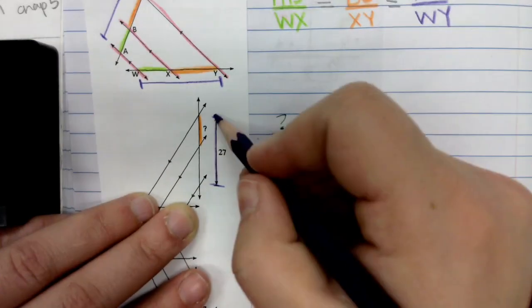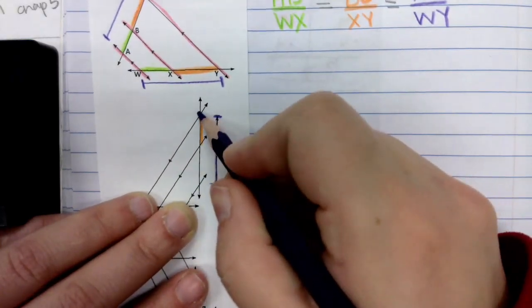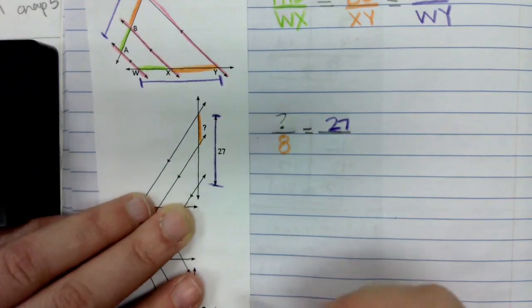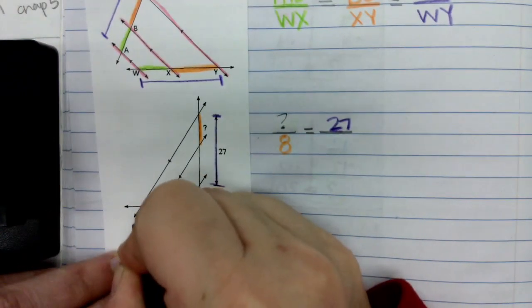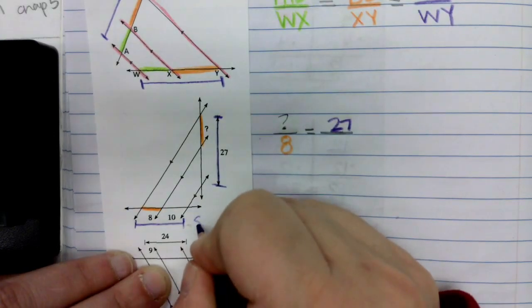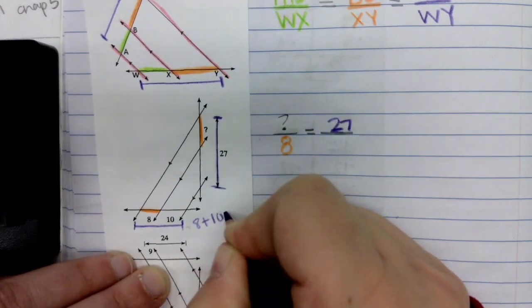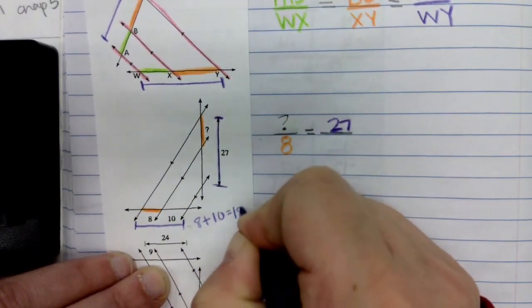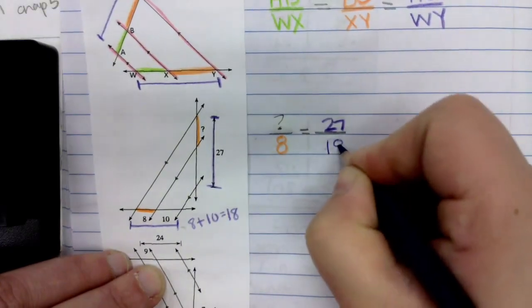But that's the whole length from the first parallel line to the last parallel line. So we need that whole length over here, from the first all the way to the last. So 8 plus 10 is 18. So over 18.